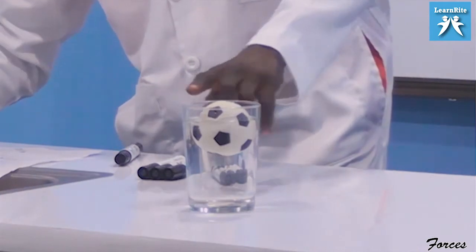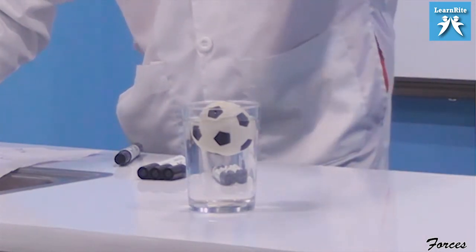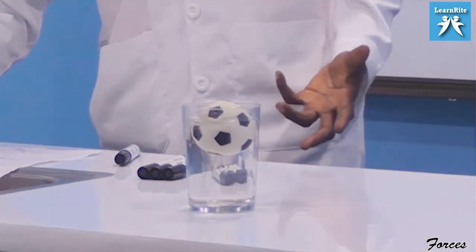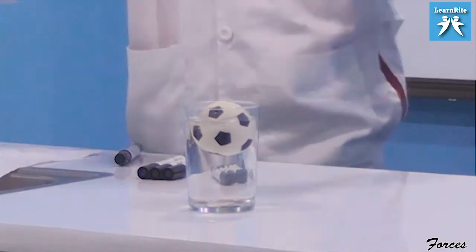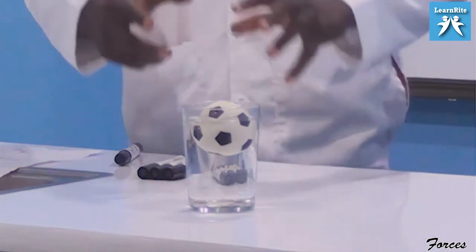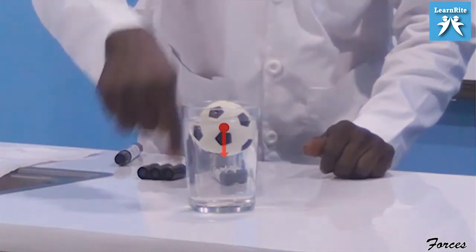And I know you can see the water in it. You ask yourself, why is the ball not sinking to the bottom? If there is no force from the water to oppose the weight of this ball, the ball will sink.